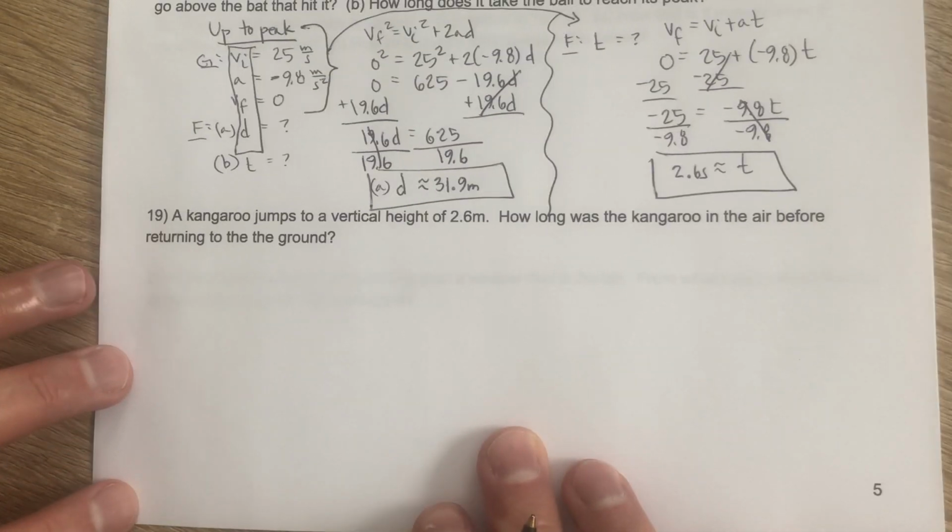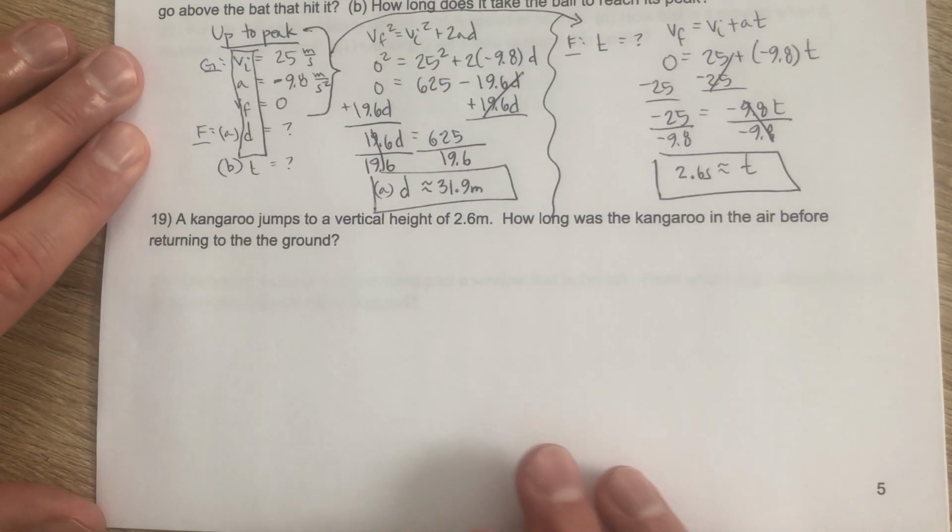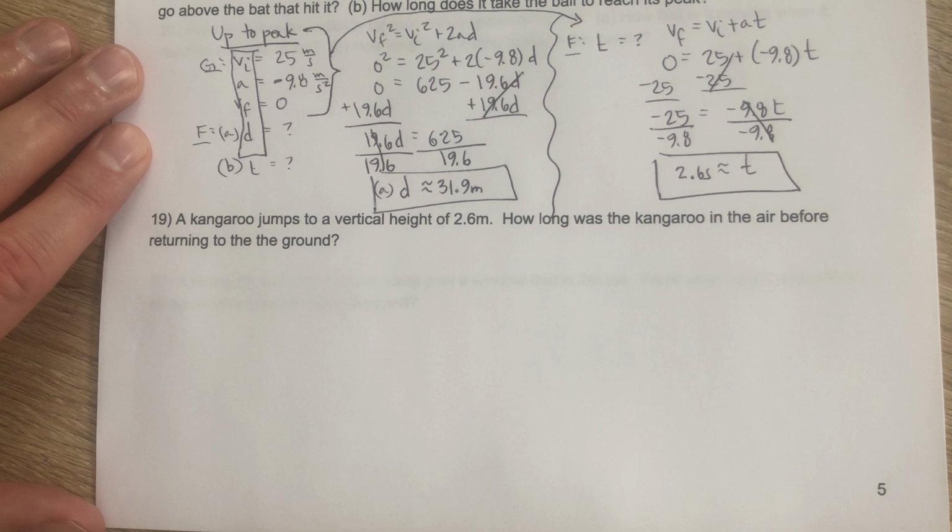Okay, now taking a look at number 19. A kangaroo jumps to a vertical height of 2.6 meters. How long was the kangaroo in the air before returning to the ground? So notice this really is similar to the scenario that we just analyzed, but instead of being a ball, it's a kangaroo. So just obviously a very superficial change, but we are focusing on something different: how long was the kangaroo in the air before returning to the ground.